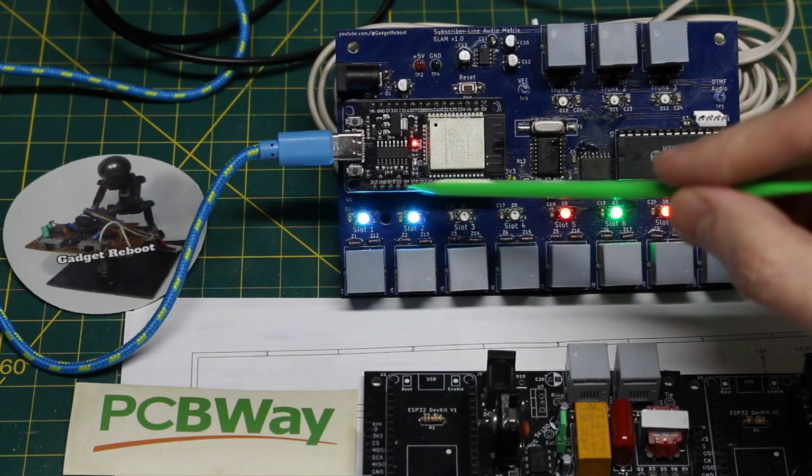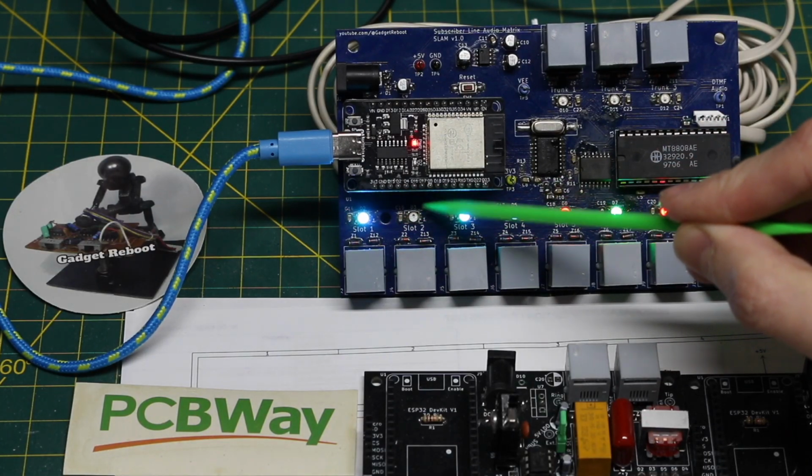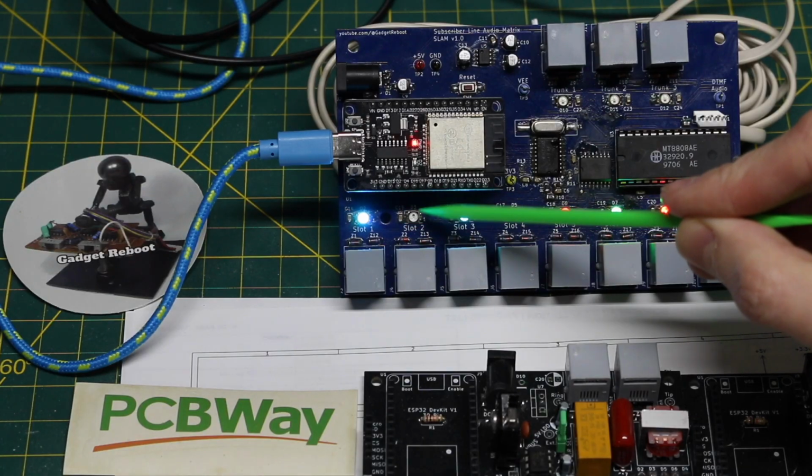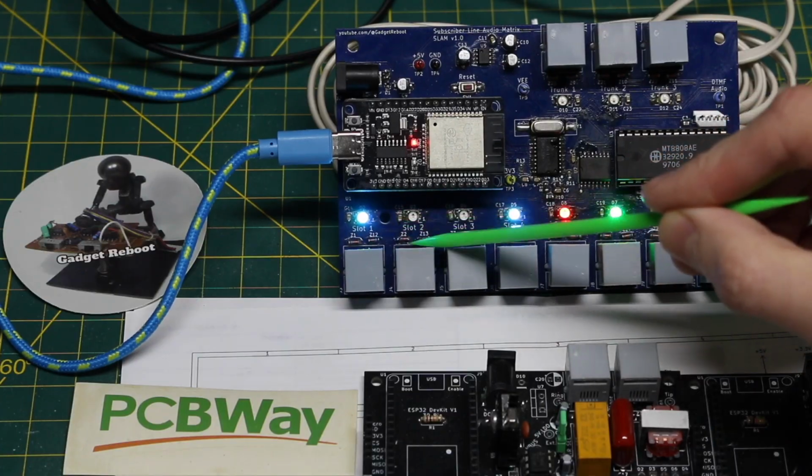So if I'm scope probing this channel here, I'll see the sine wave show up when this light is on, and then it will disappear until this light comes on again, showing the call is being routed and analog audio is passing through.